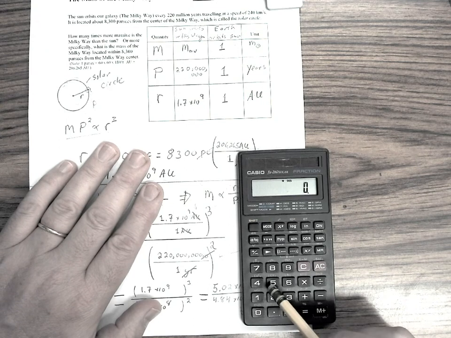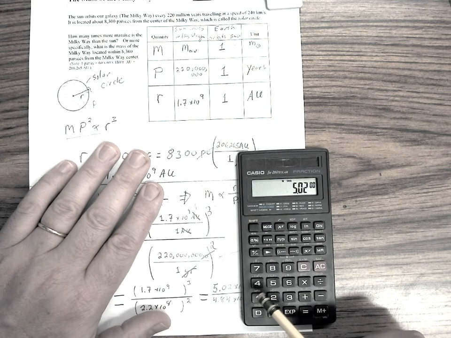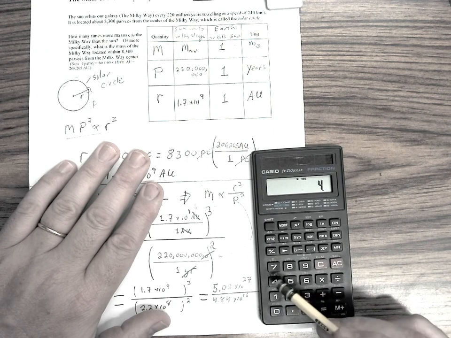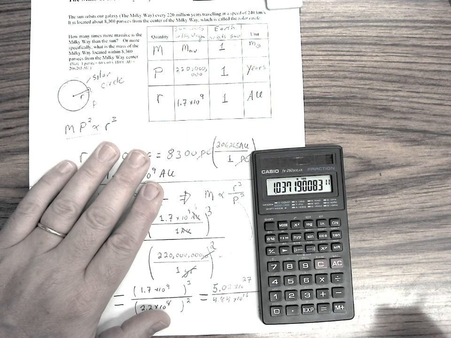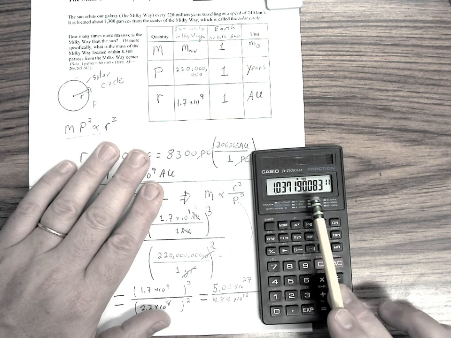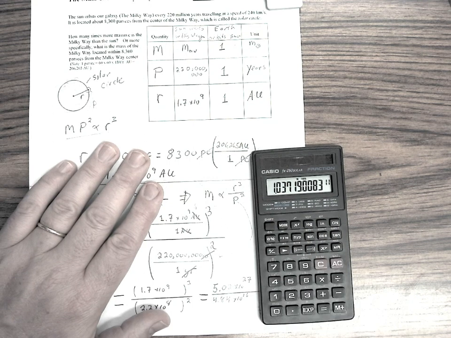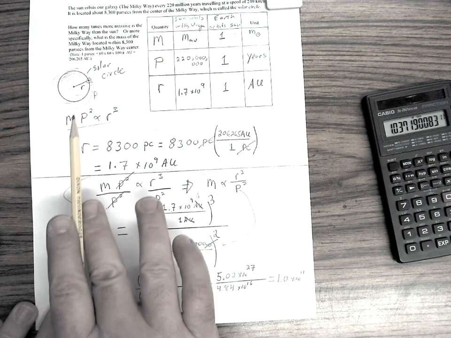So on the calculator, that would be 5.02 times 10 to the 27th divided by 4.84 times 10 to the 16th. And that is equal to 1.0 in our case times 10 to the 11th. So we can see that there are 10 to the 11th masses of the Sun in the galaxy, at least inside the solar circle.